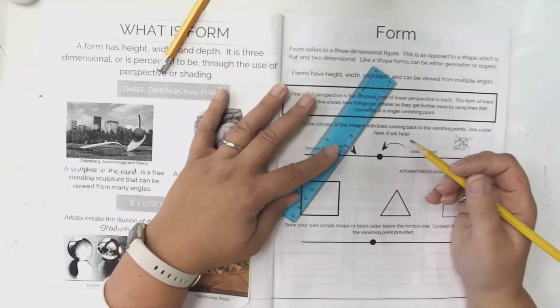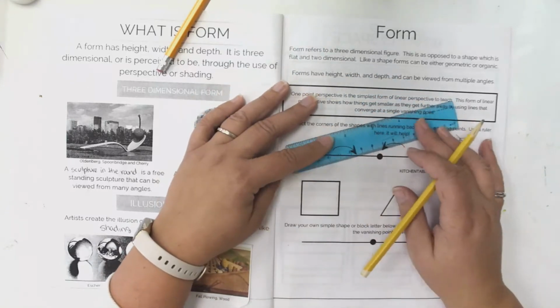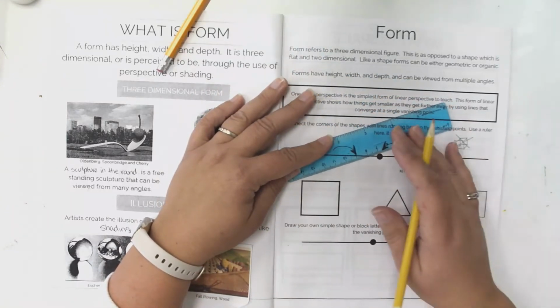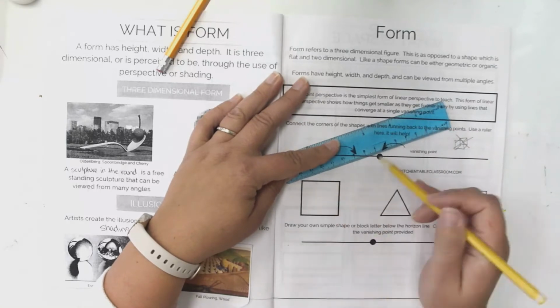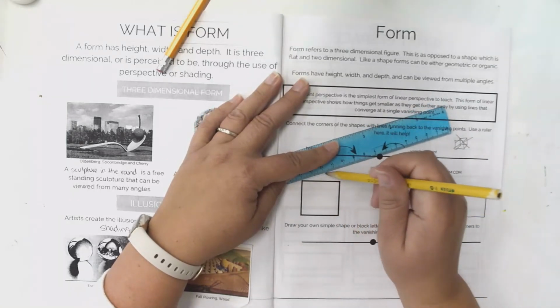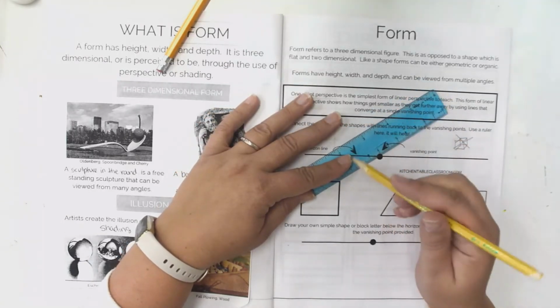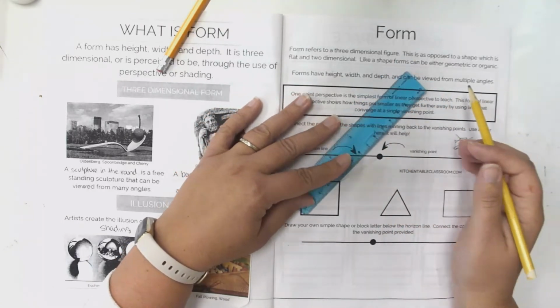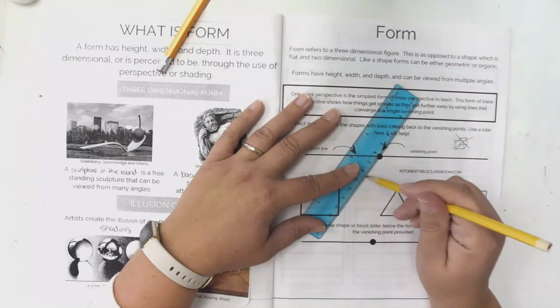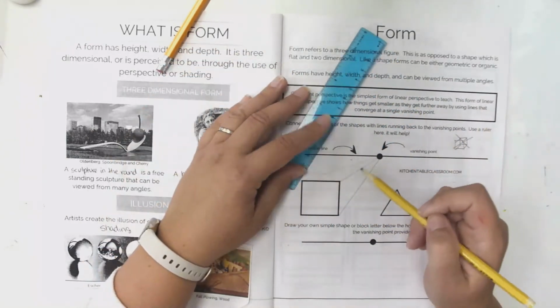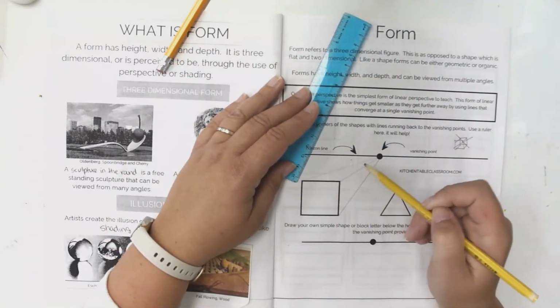Okay. So one way of creating this is by finding a point, taking a ruler, and connecting the corners lightly to that vanishing point. You see that line? I'm going to do it again, and I'm going to do it again. Okay, see how it's starting to zoom out? All right, it's kind of cool.